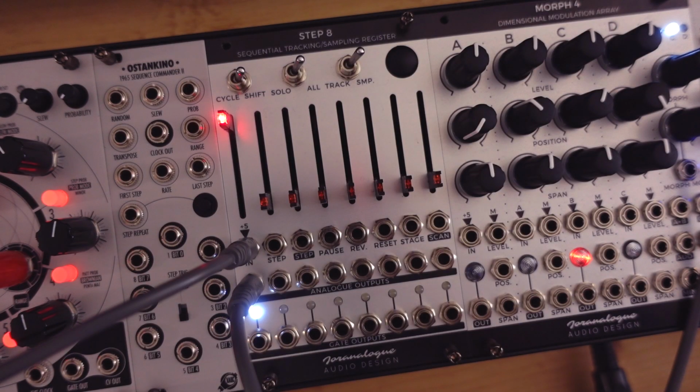You can watch the videos I mentioned here, and they're filled with fun ideas for sample and track and hold modules. Step 8 can easily perform all of those. In case you're interested, you can turn Step 8 into a regular sample and hold module by setting the switches to shift, all and sample. Now the first output is a sample and hold output that samples at every trigger or gate at the step input.